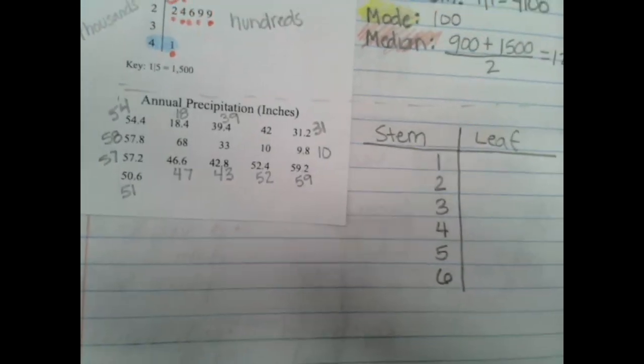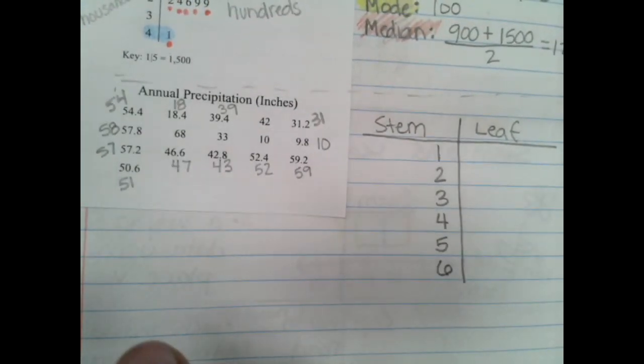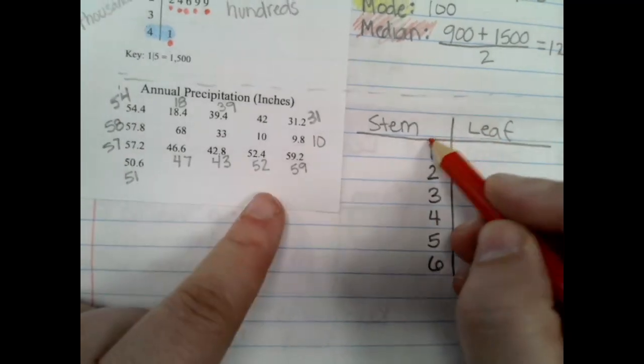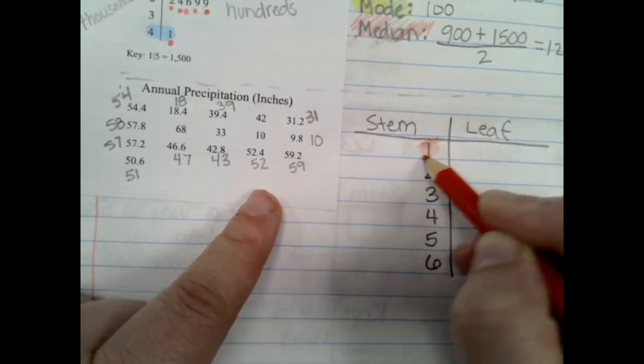All right, so as I take a look, we're going to start with the ones. The big thing with stem and leaf plot is we do have to go in order least to greatest. So as I take a look at my ones, I'm going to color code this. You do not have to. It's up to you.